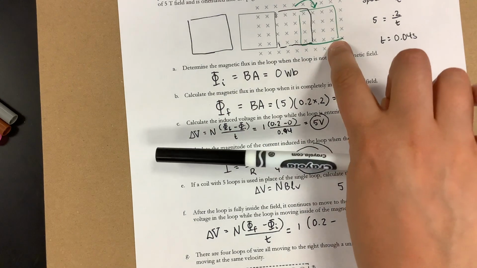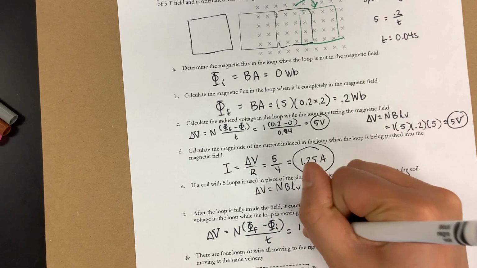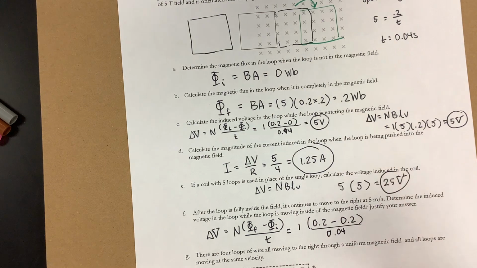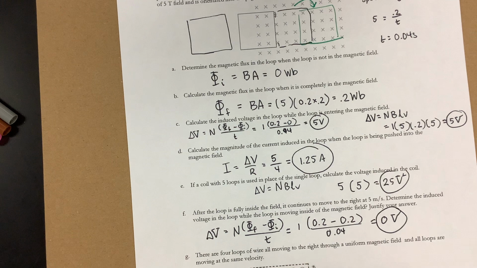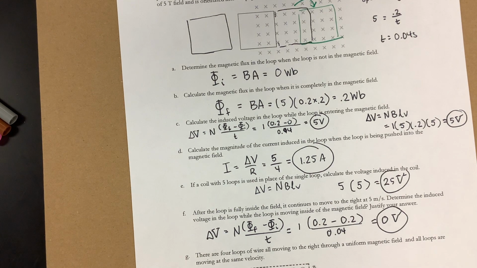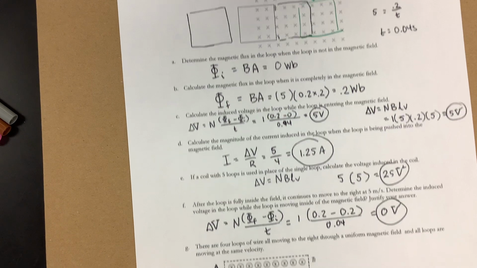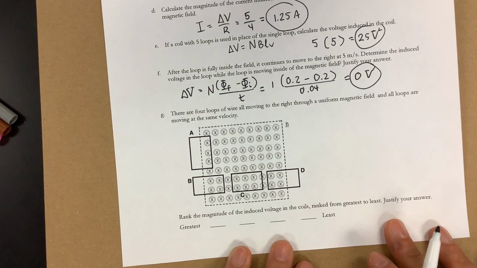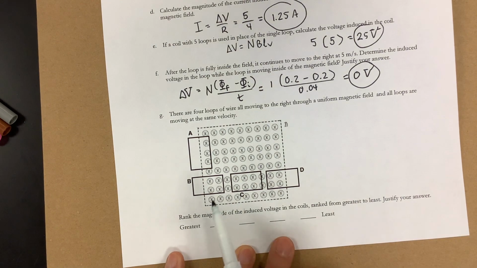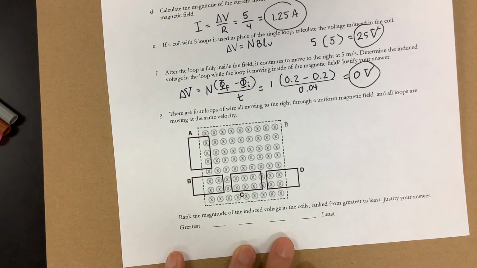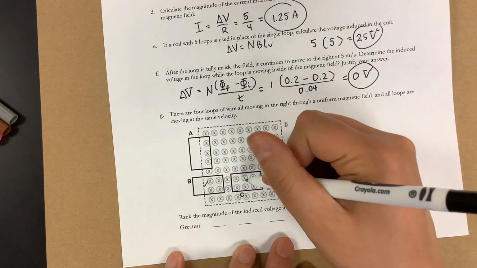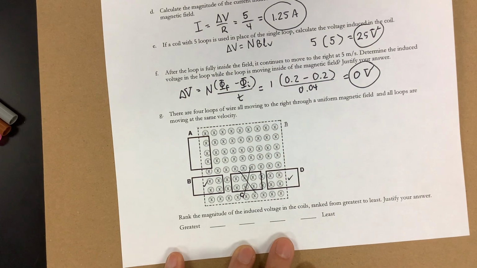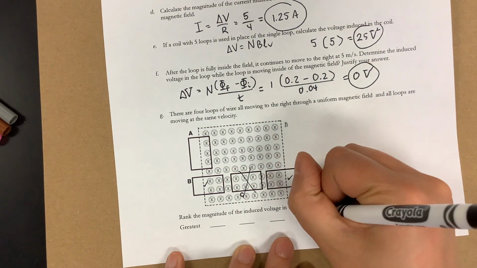The flux in the green rectangle is also 0.2. And when I do that out, it doesn't super matter. The voltage is 0 when you're not entering or exiting the field. That's why when all 4 loops are moving through the field, just like this one, B and D are going to have a voltage, right? B and D have a voltage. C does not have a voltage. It's not entering or exiting the field, so C is going to be over here at the least.